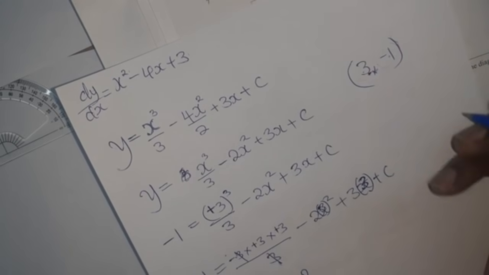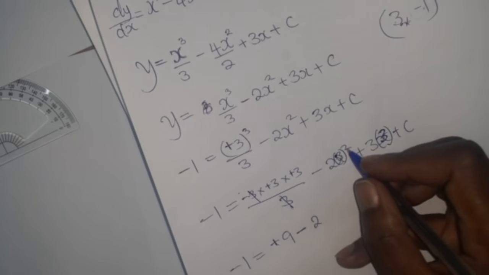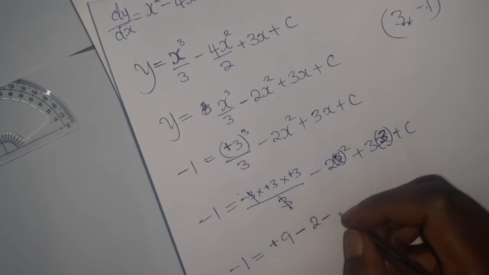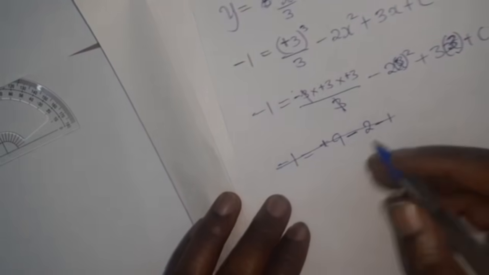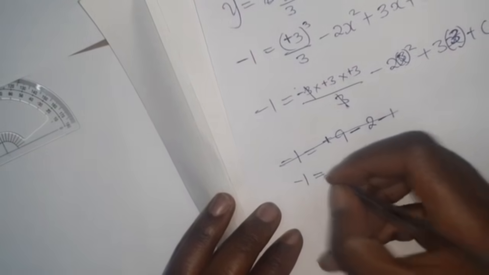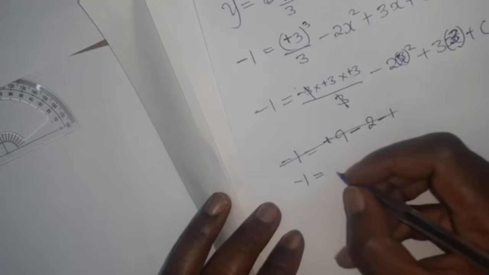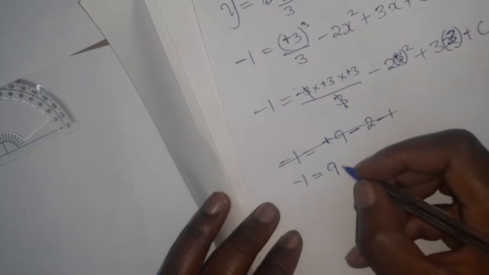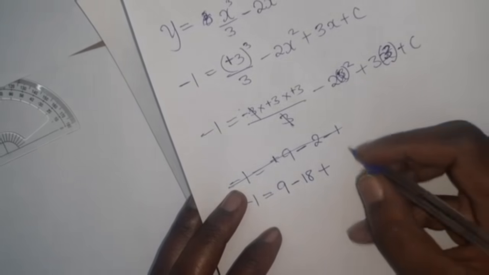Okay. So what are we supposed to do now? This will mean here we have 3 cubed, which is 27, over 3, giving us 9. Then 3 squared is 9, multiplied by minus 2, we're going to have minus 18. Plus, what do we get here?